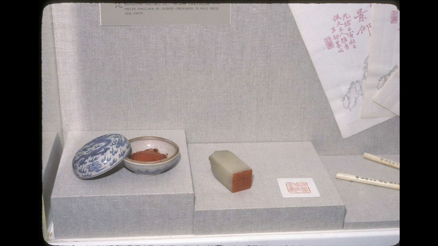Here I show a real seal with its carved end toward us. An impression made from it at the right, and at the left a covered dish with a pad of seal pigment in it, on which the seal is patted so as to coat its surface evenly with the pigment, and then you impress it on paper or silk.